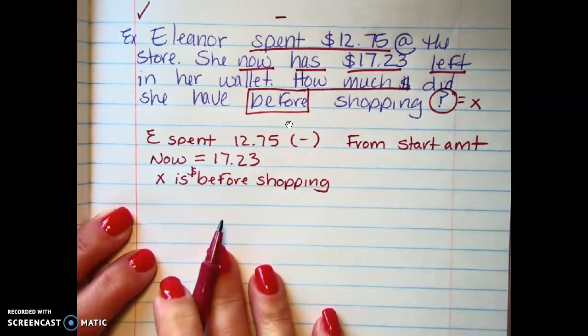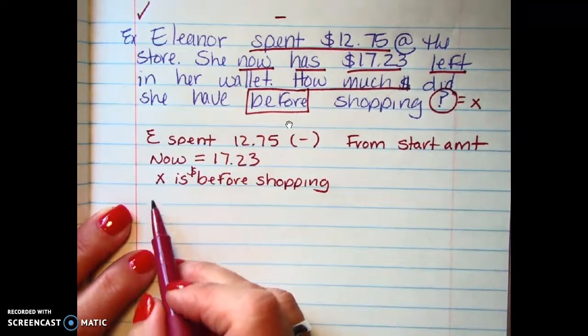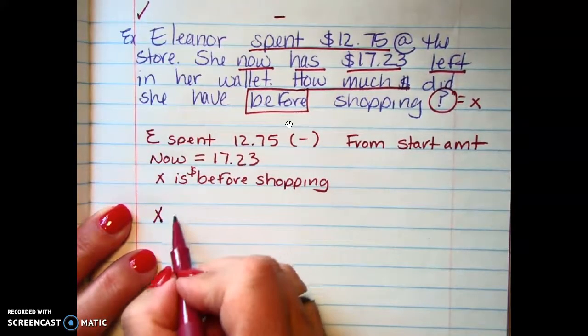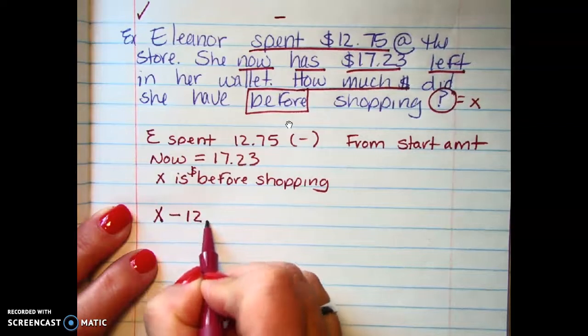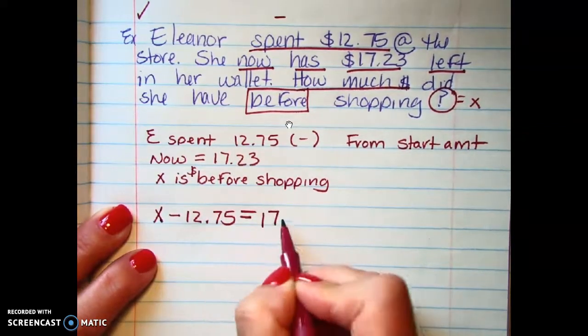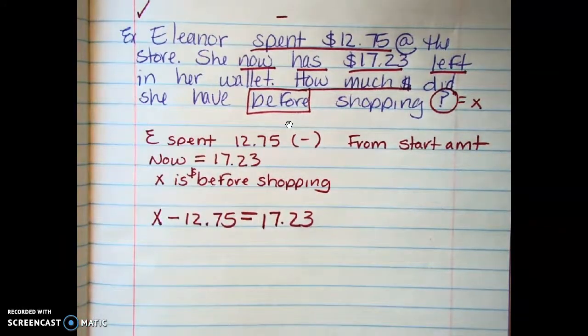So let's set up our problem. Now that I know what everything equals, I can start. So X is before shopping, and then I had to subtract the amount she spent, and she now has $17.23. Can I find out how much she has at the beginning? Absolutely.